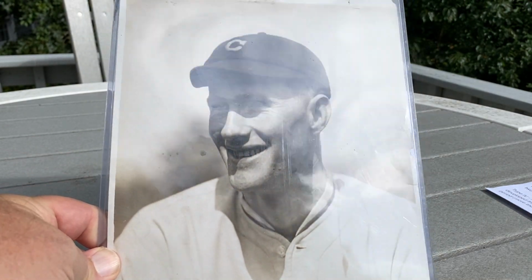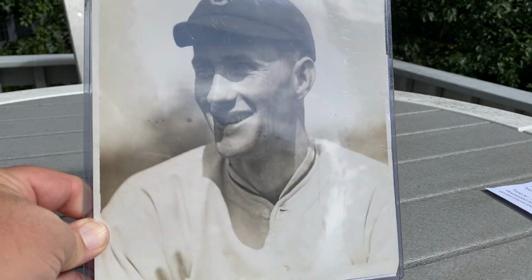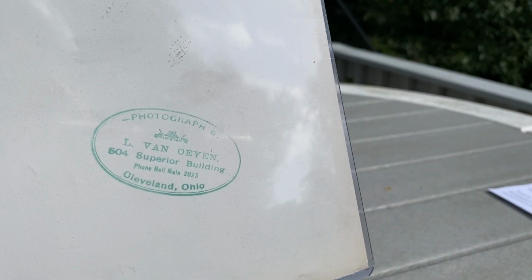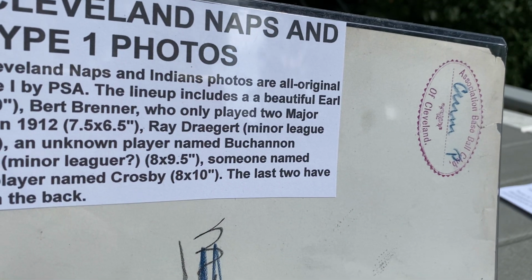And once again, I don't know if it's because it's so sunny out here, but it is a very nice, clean photograph. And this is his stamp on the back, L. Van Oyen. And it is a Type 1 photo.